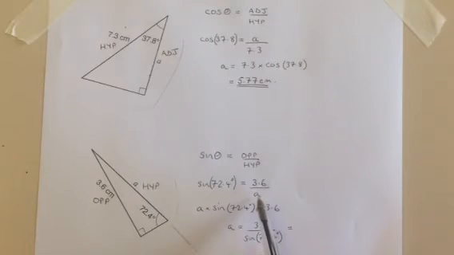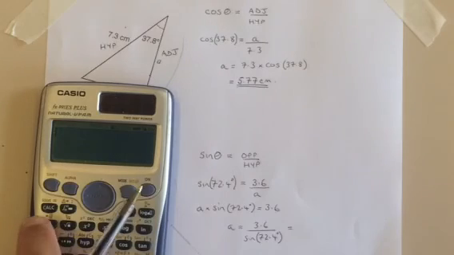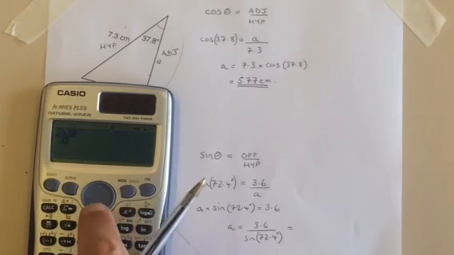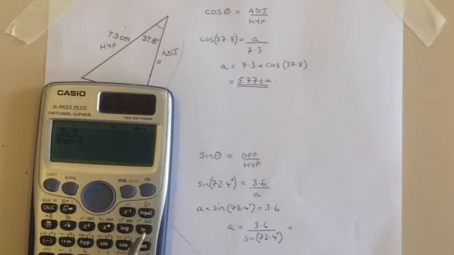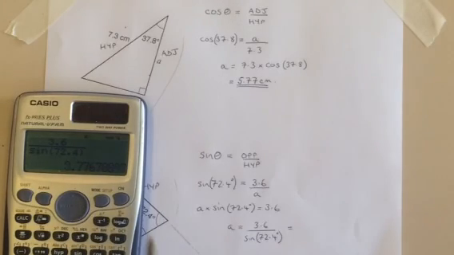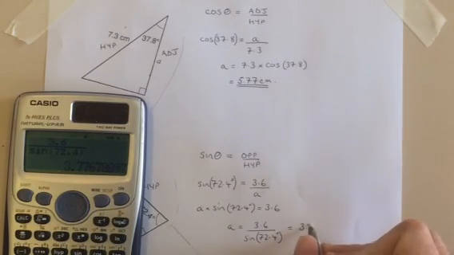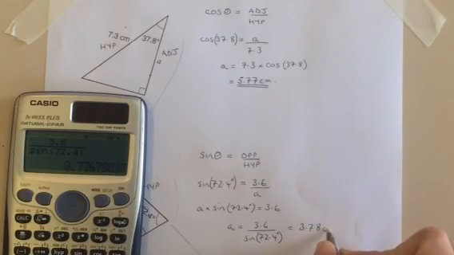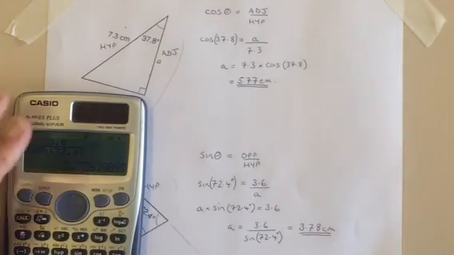But remember, when what you need to find out is on the bottom of the fraction, so if it's the hypotenuse you need to find out, that will always be on the bottom of the fraction, you need to divide by the trig ratio rather than multiply by it. So, clear, fraction button, 3.6 over sine 72.4, close brackets, equals, and we got 3.776, which will round up to 3.78 centimetres. And that is those two questions done.